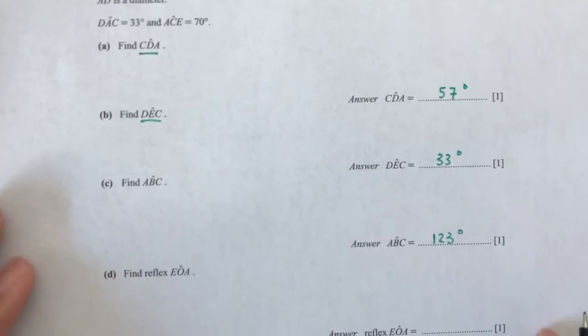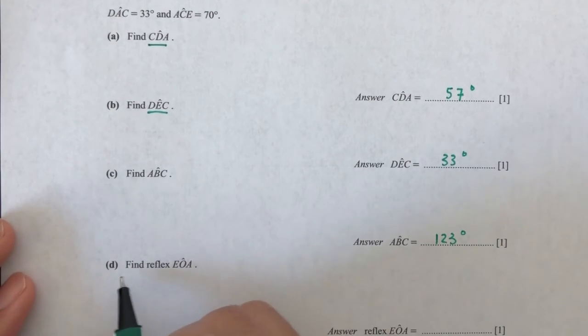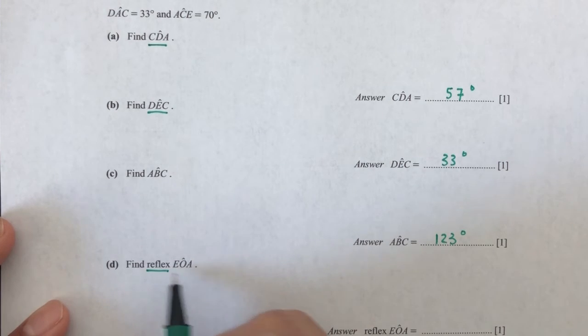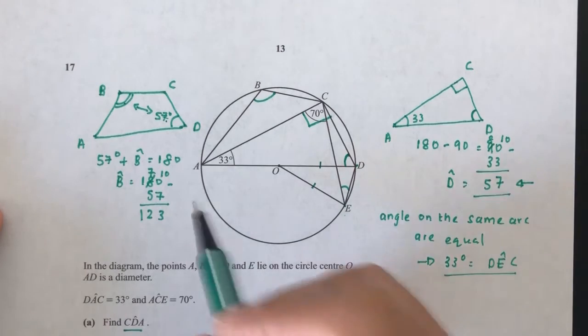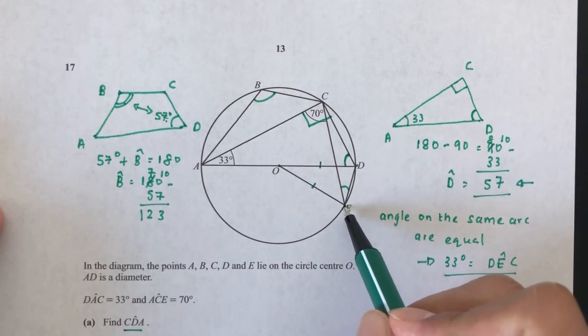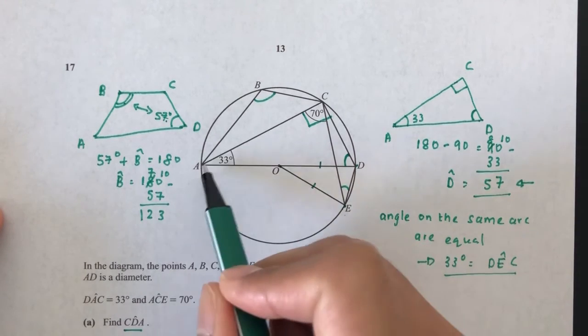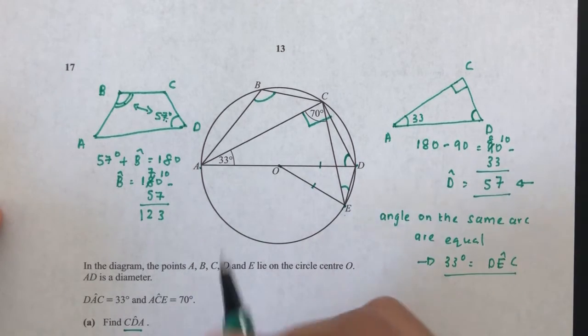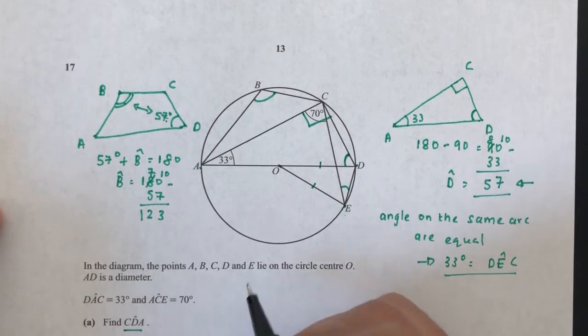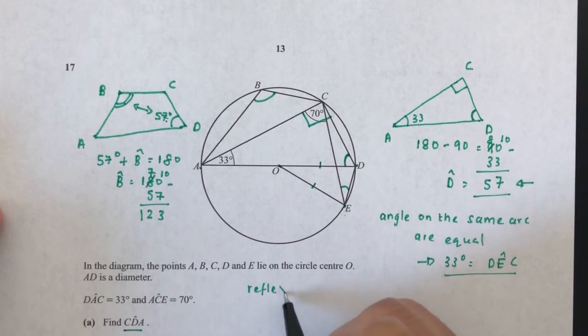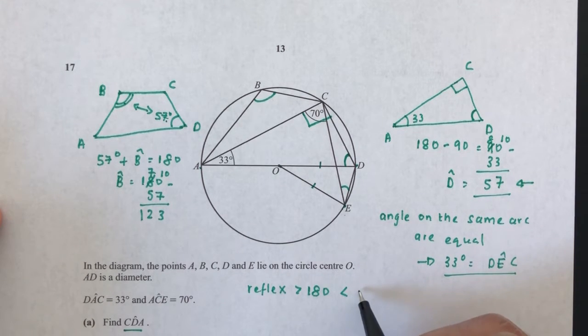And the last question, part D, find the reflex angle EOA. So angle E is here, O is here, A is here. First thing is, what is a reflex angle? A reflex angle is an angle larger than 180 but less than 360.